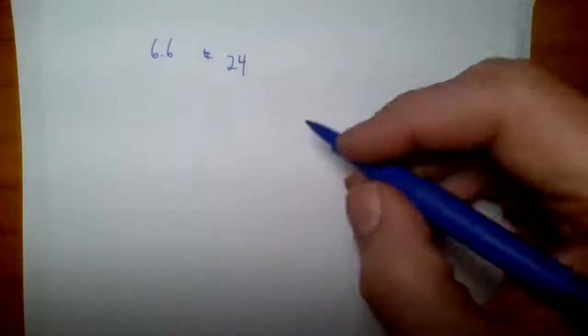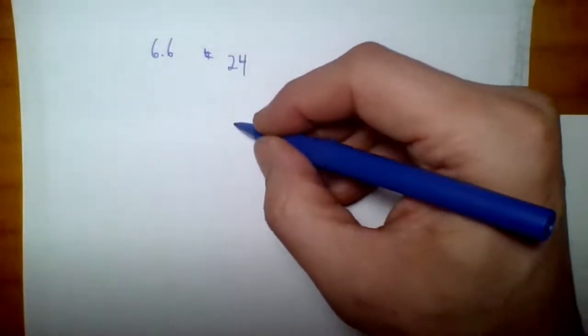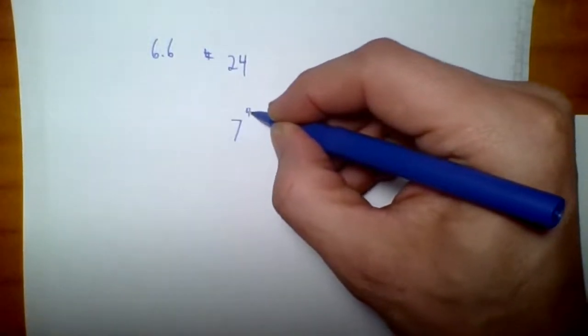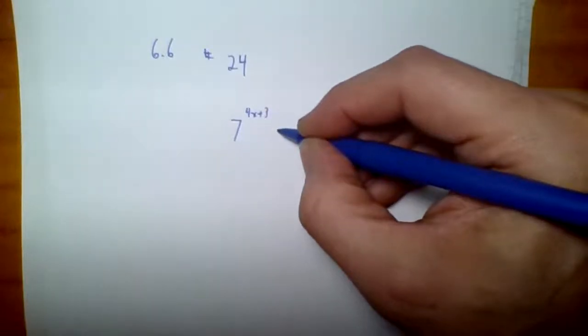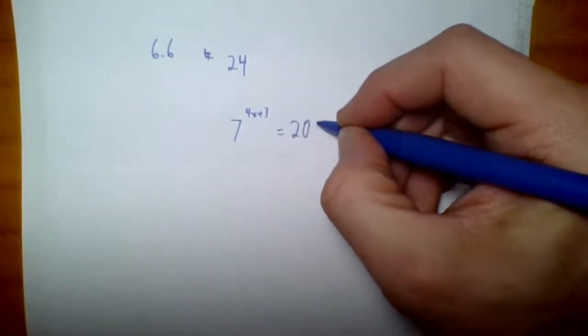It says solve each exponential equation. Use a calculator to write the answer in decimal form. So we're going to get this thing written in a form where we can calculate it and round it off. Okay, so it's probably not going to come out to a super nice number, but we want an approximate solution at least. And the equation for number 24 is 7 to the 4x plus 3 equals 200.